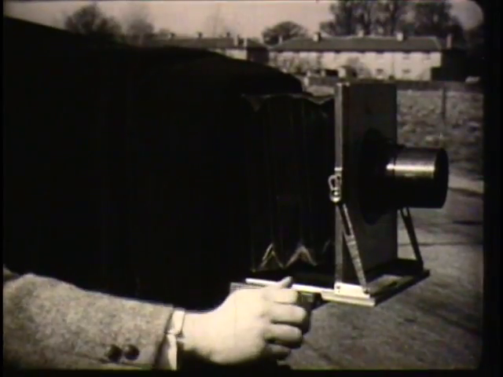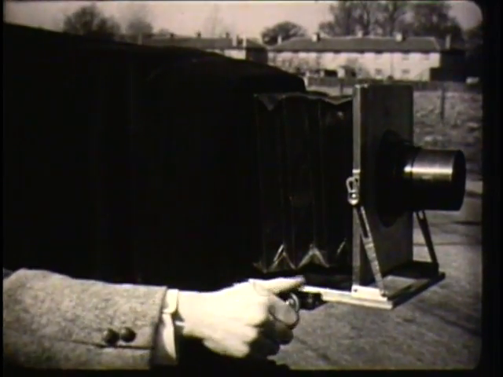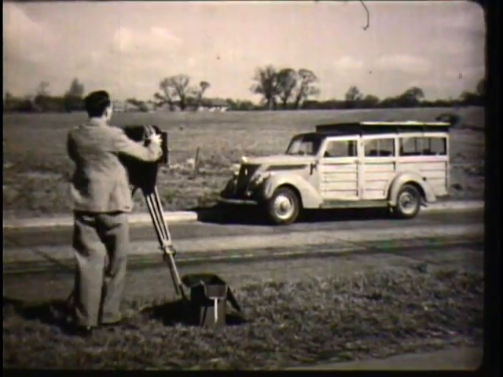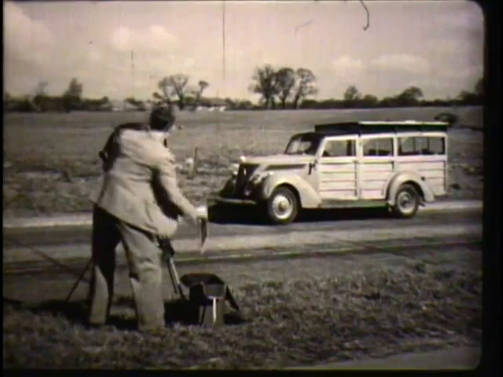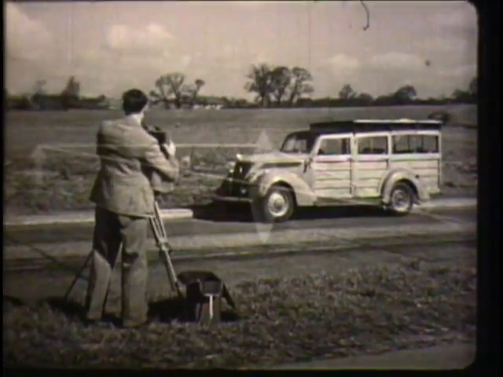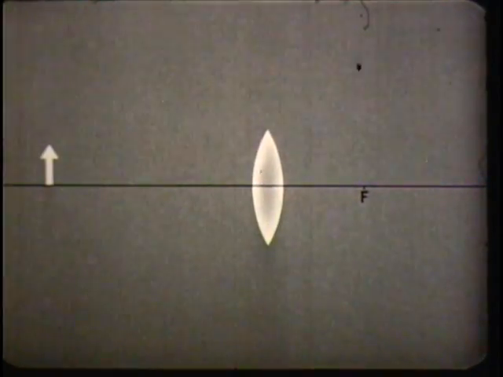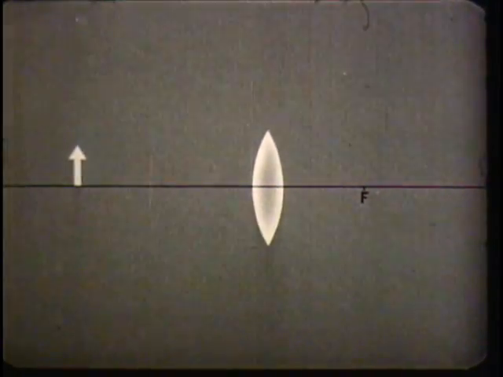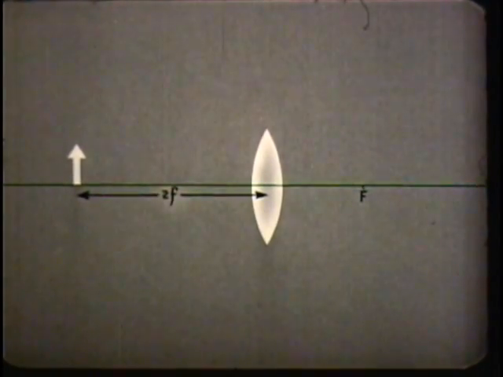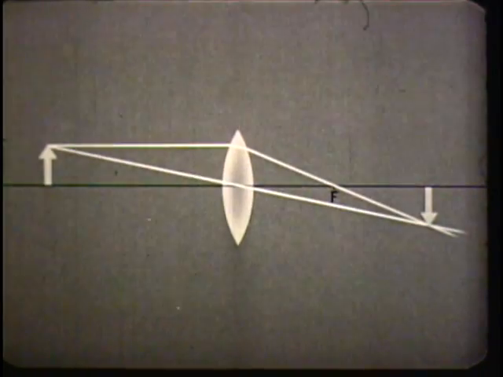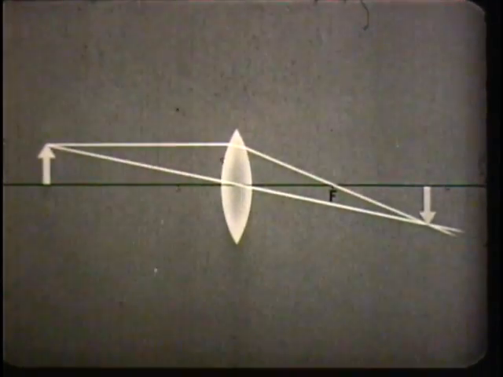This is the arrangement used in a camera, where a small image of a large object is focused onto a plate. If the image is not clearly focused, the lens is moved until a sharp picture is obtained. The object is now placed at a distance from the lens equal to twice the focal length. The image is the same size as the object.